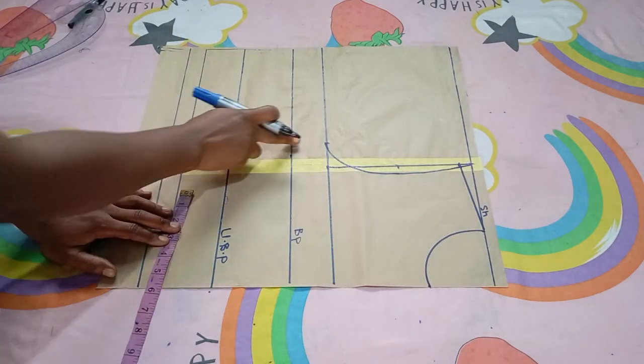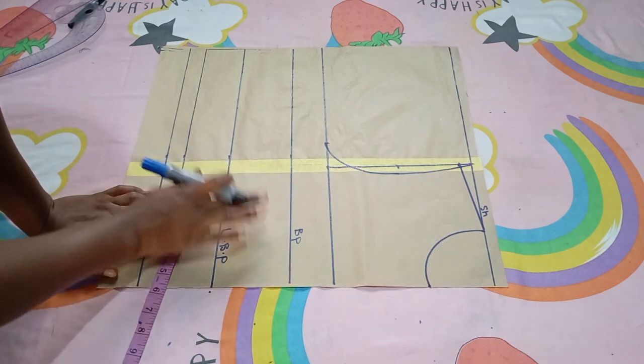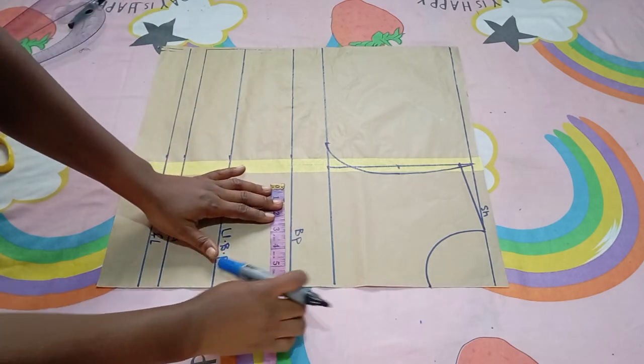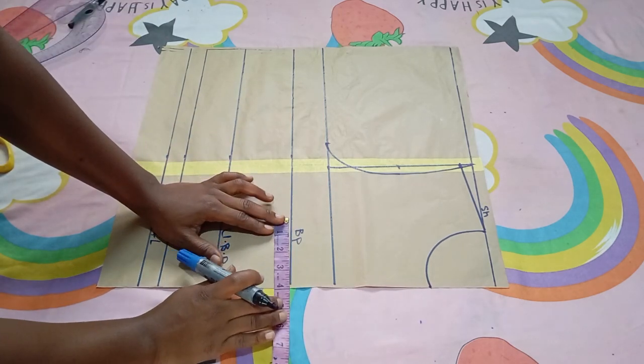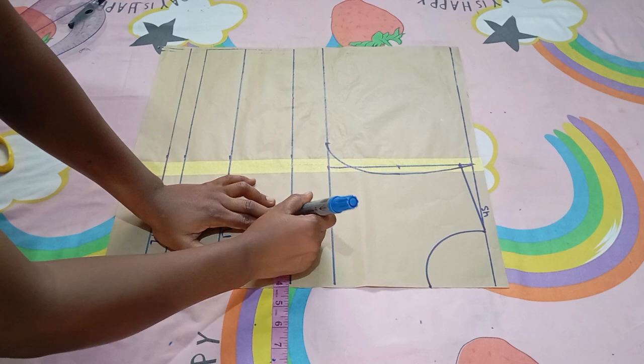Now for the dart, on the bust point right here, I will divide my nipple to nipple measurement by 2, which is also known as bust span. So I'll divide it by 2. My bust span is 7, divided by 2 is 3.5. Then I add 0.5 inch to it and mark it on the bust point.